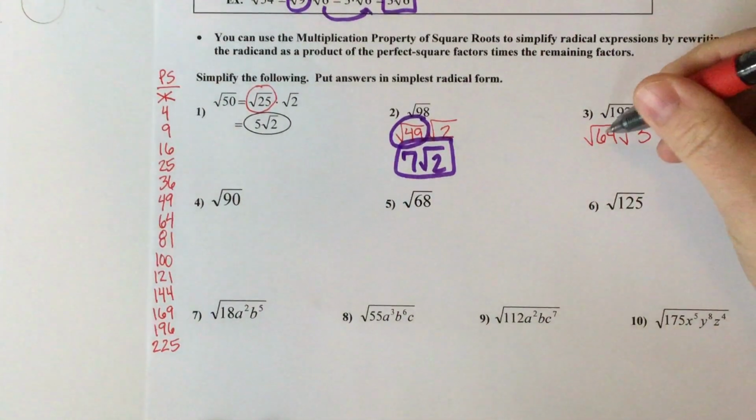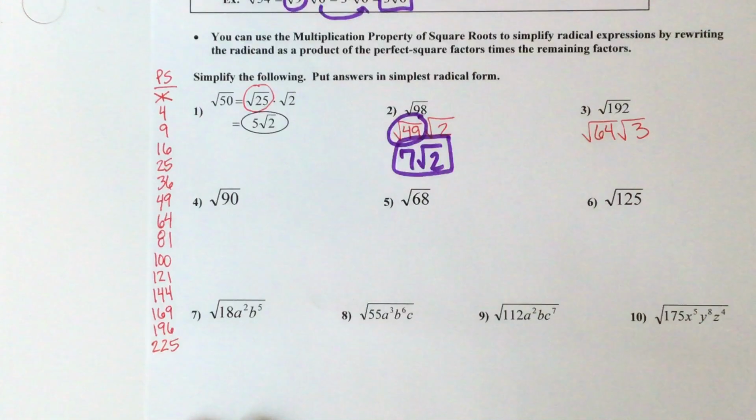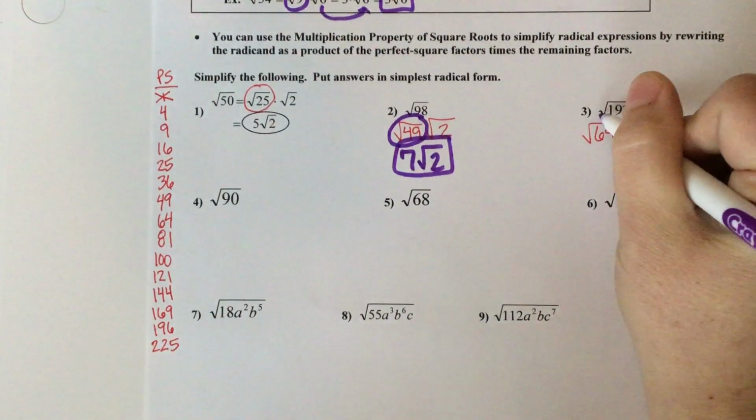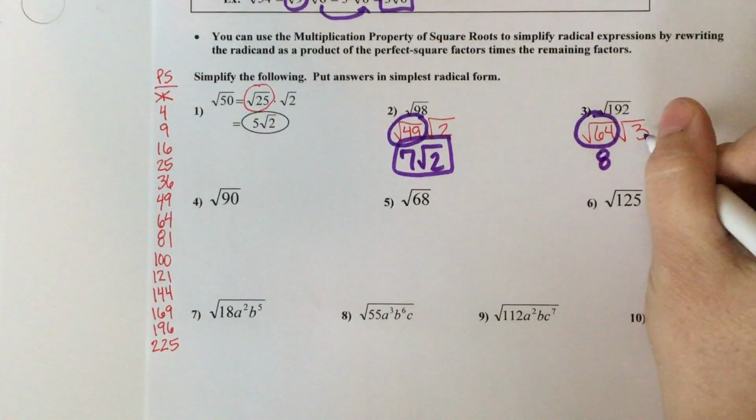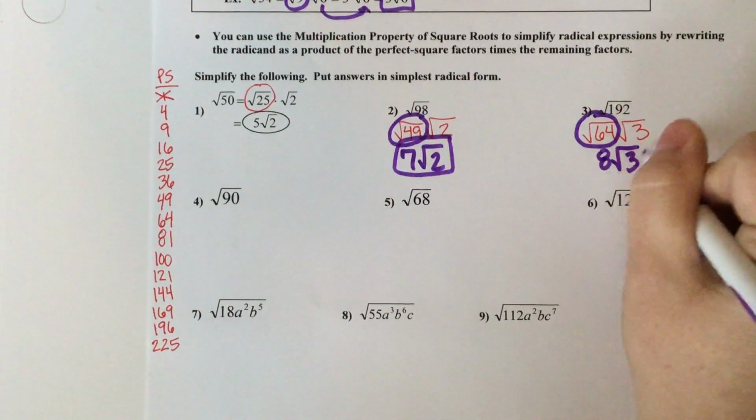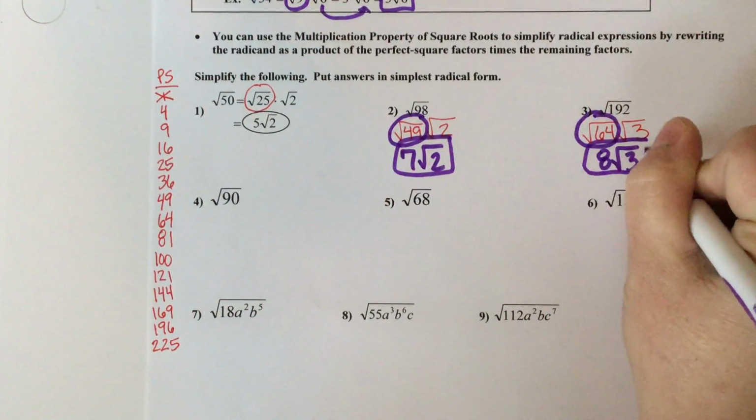Make sure you put square roots over both of your numbers when you break it down, and then clean it up. What is the square root of 64? 8, because 8 times 8 is 64. And then you can't take the square root of 3, so you recopy it. And that's your answer.